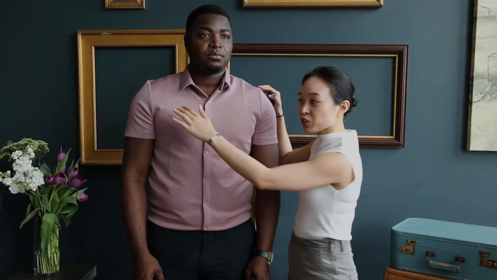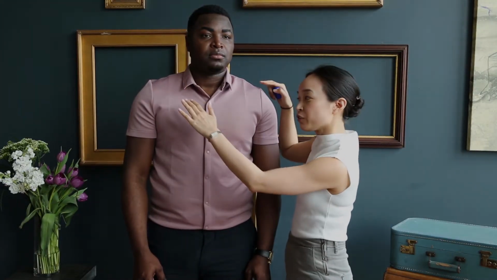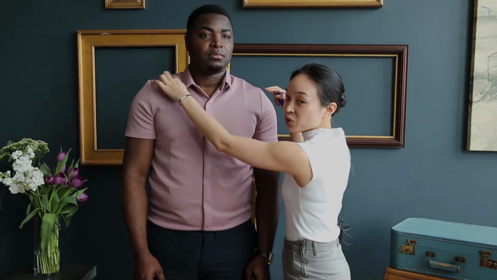Michael actually has one shoulder slightly higher than the other. If you look closely, this shoulder is higher than this shoulder. But since the difference is so slight that it's almost unnoticeable, it shouldn't make a difference in the measurements.